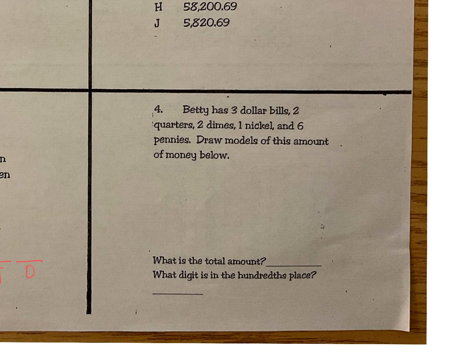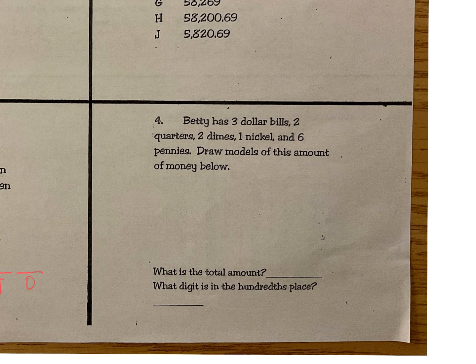All right, number 4. Betty has $3 bills, 2 quarters, 2 dimes, 1 nickel, and 6 pennies. Draw models of this amount of money below. What is the total amount? What is the total amount, and what digit is in the hundredths place?